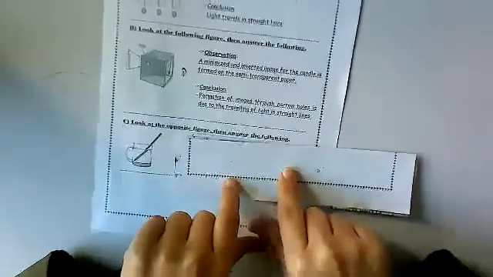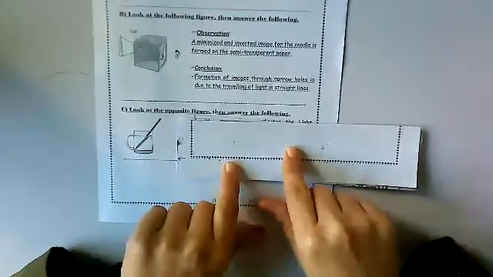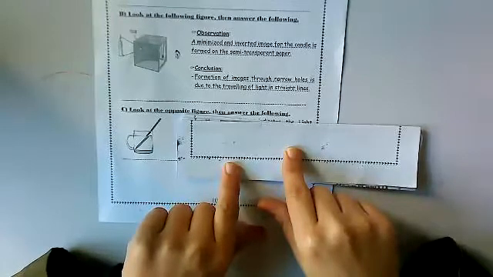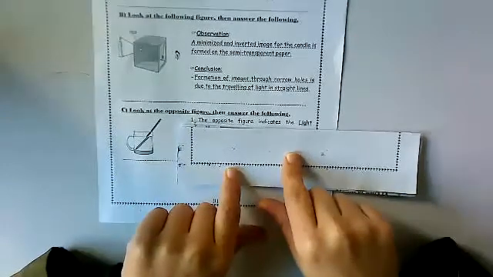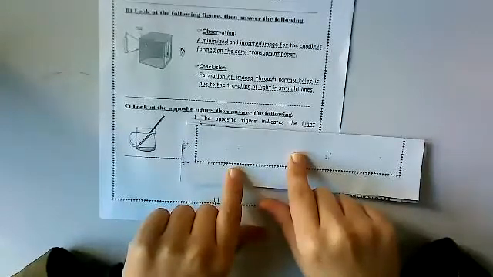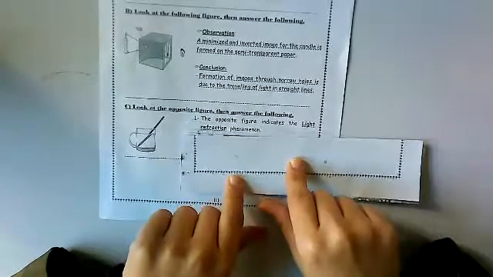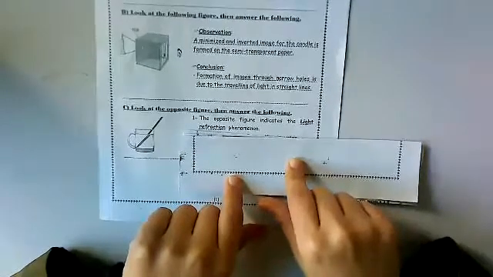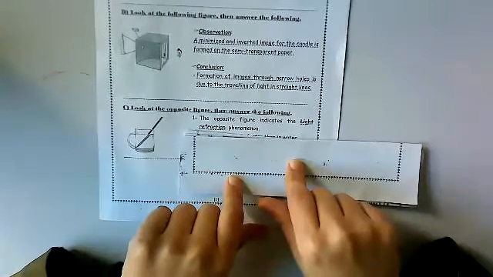Next experiment. Here he asks you, look at the opposite figure, then answer the following. The opposite figure is... Excellent. The opposite figure is light refraction. You're going to write light refraction.